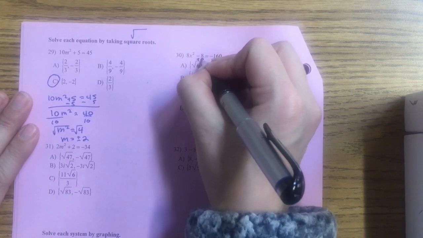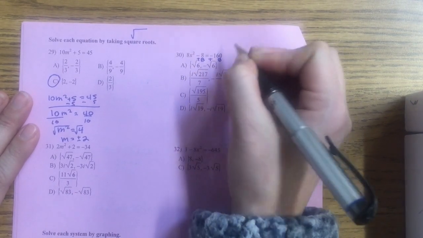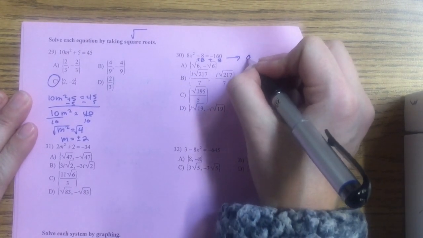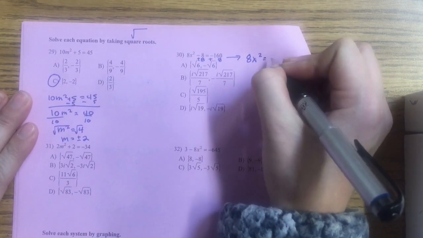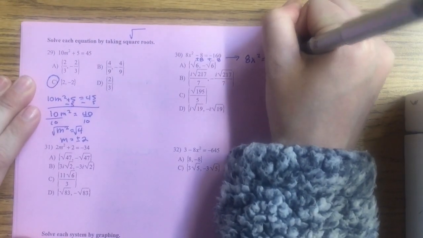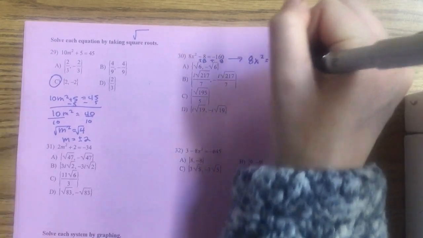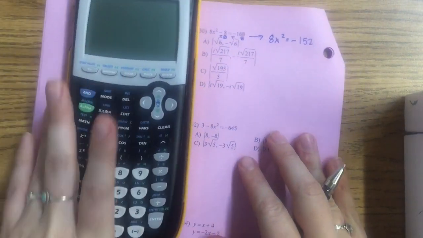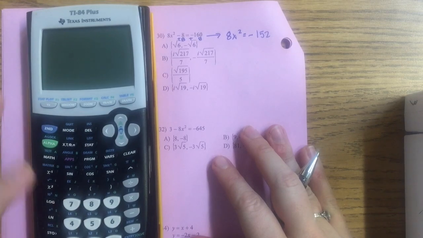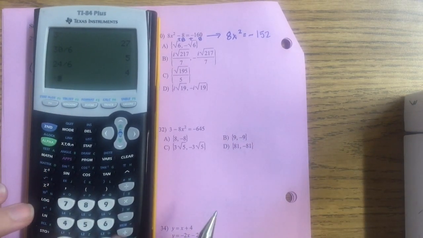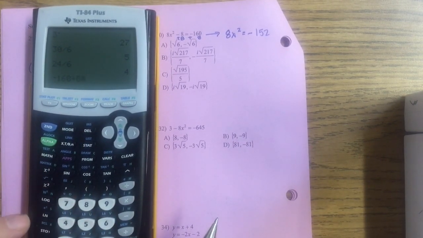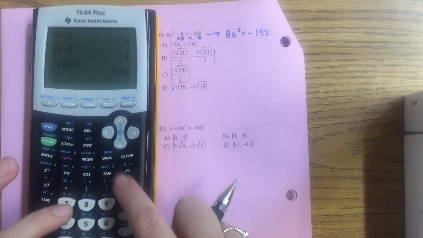I'm going to add 8, which would give me 8x squared equals negative 152. So I did negative 160 plus 8 is negative 152.